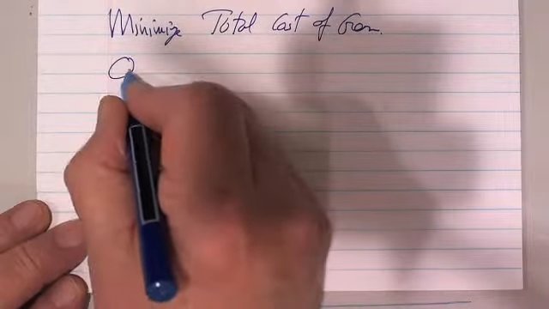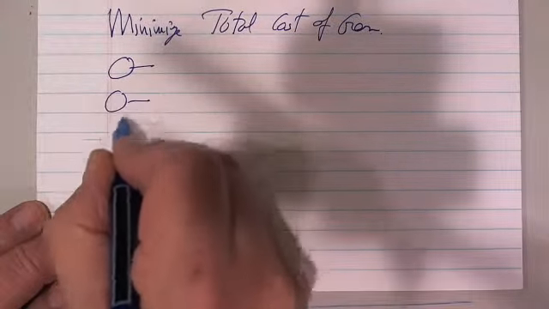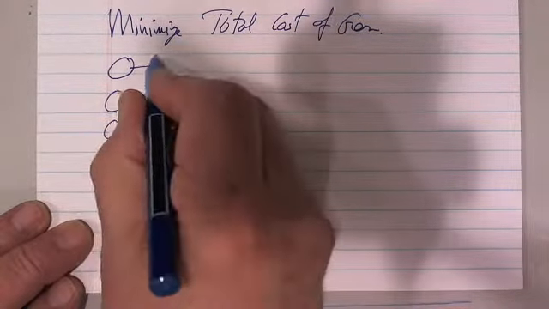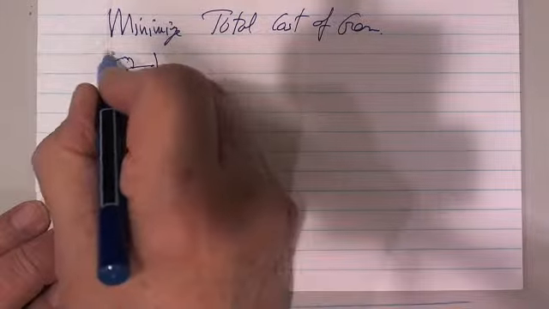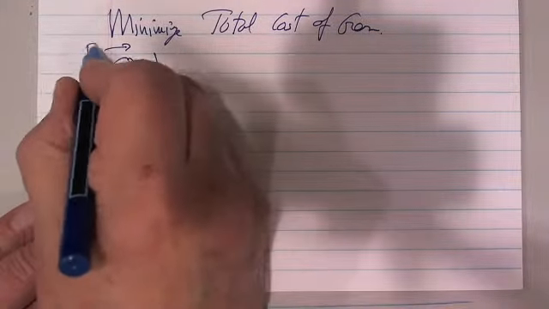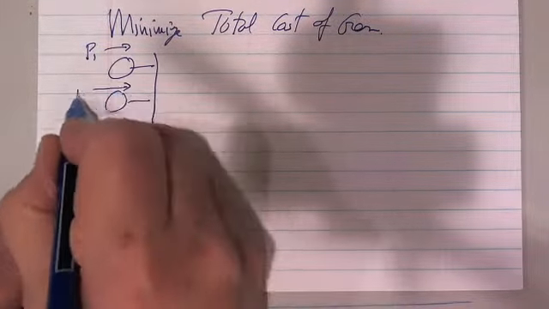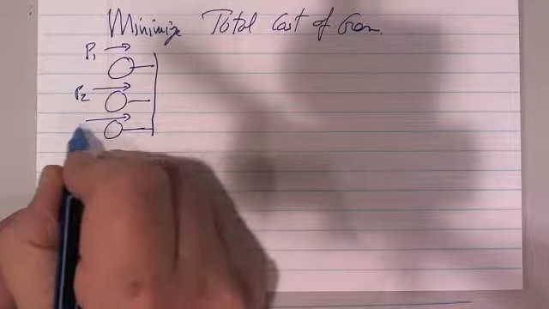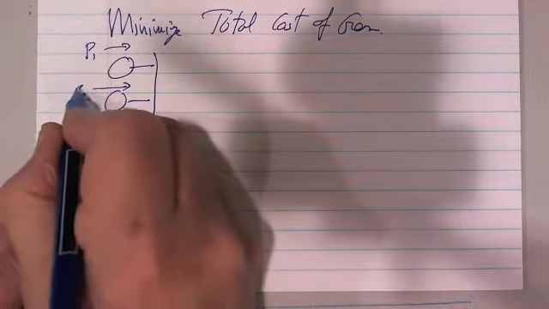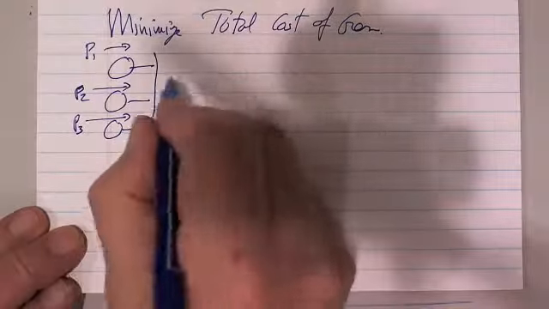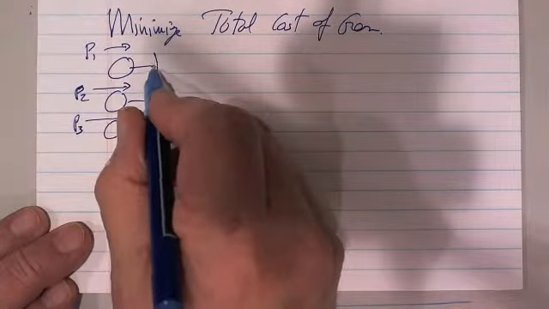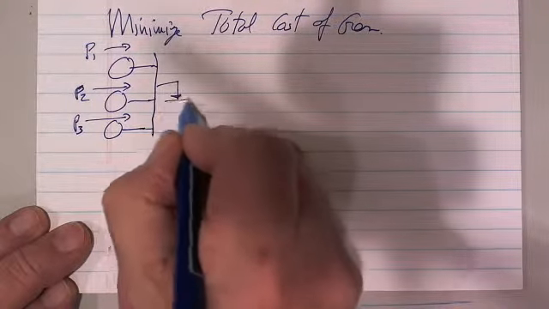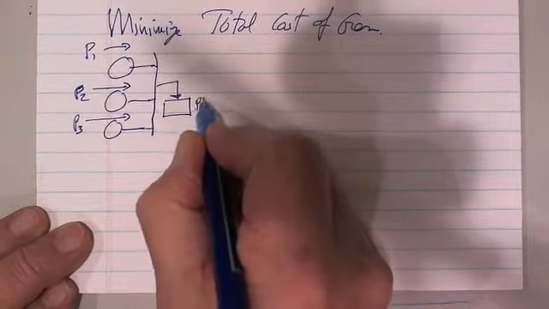So we'll start this out by saying we have 3 generators, and I'm going to label them 1, 2, and 3. So here's P1, P2, P3. And they are supplying a single load called P load.